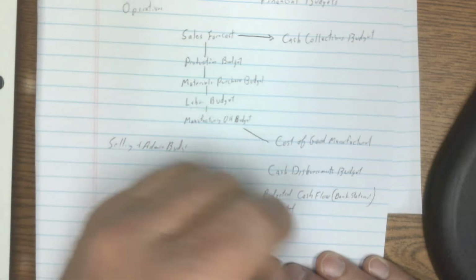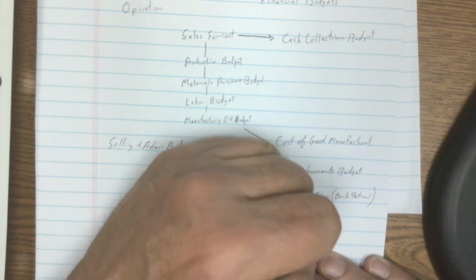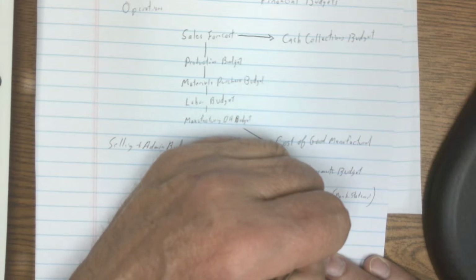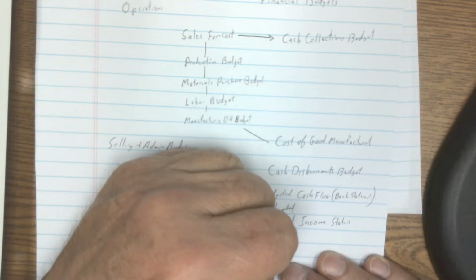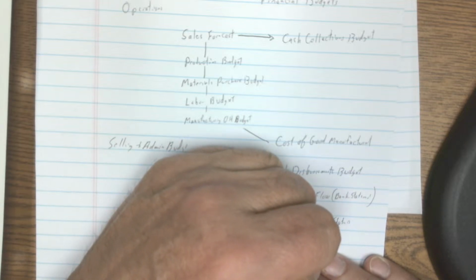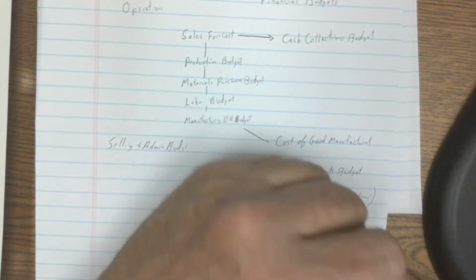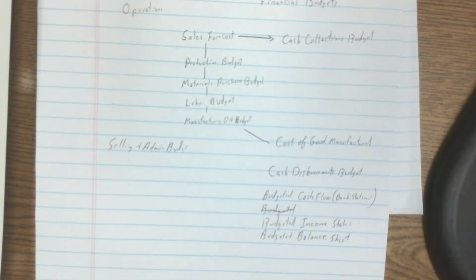Then we can go into the budgeted income statement and the budgeted balance sheet. That's the basic order that these are done in.